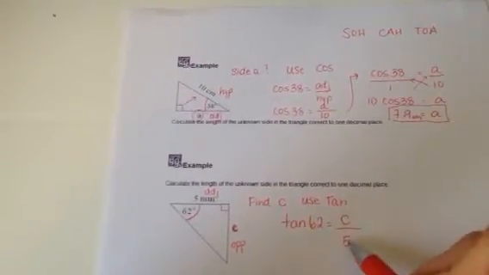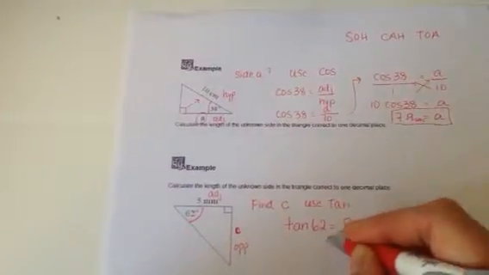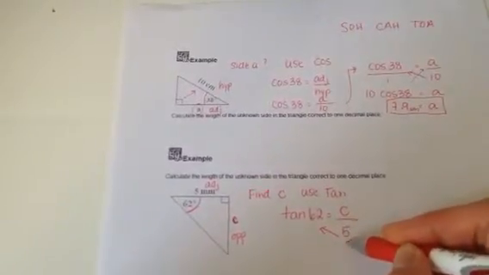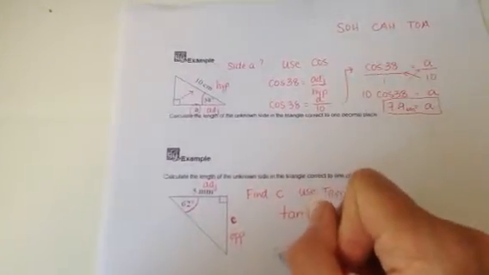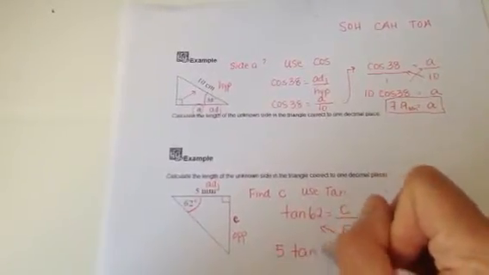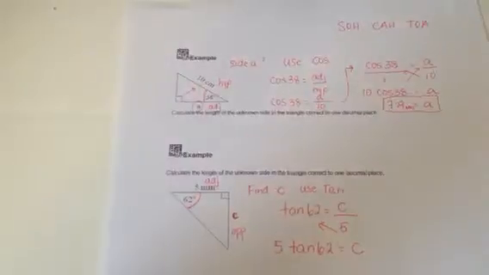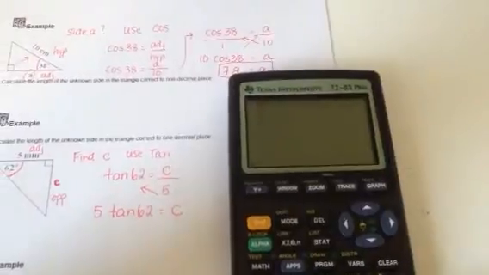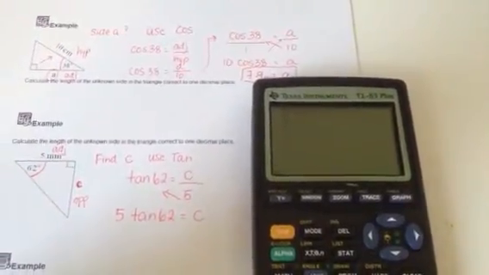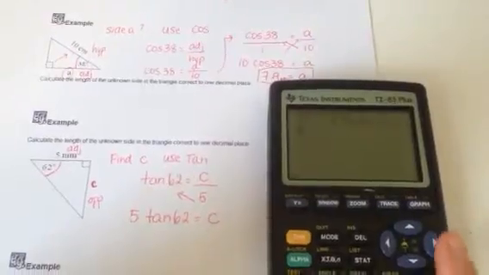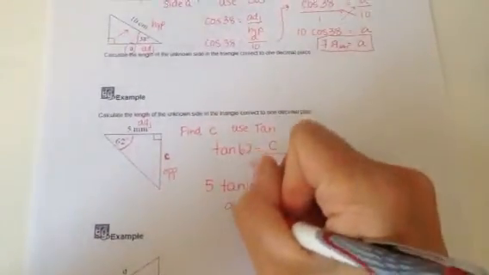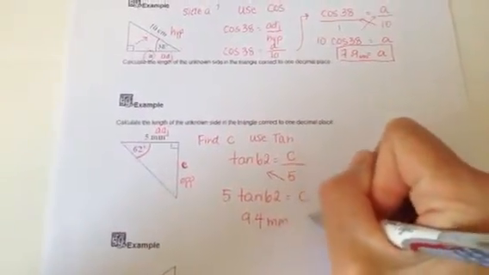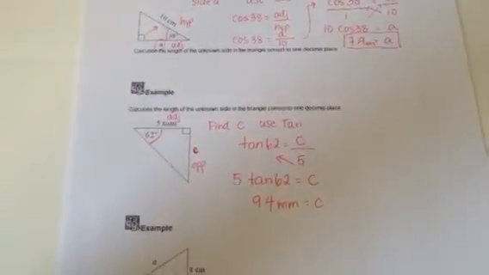Again, we're solving for C. We need to get 5 out of here, so really all you're doing is bringing it up and multiplying it to the other side. It's being divided on this side, so to bring it over to the other side you multiply, or you can cross multiply like we did in example 1. From here, it's just plugging it into your calculator. So 5 times tan of 62, close your brackets, and we get 9.4. So 9.4, our units are in millimeters. So side C is equal to 9.4.